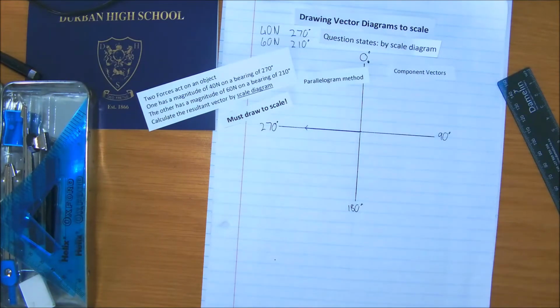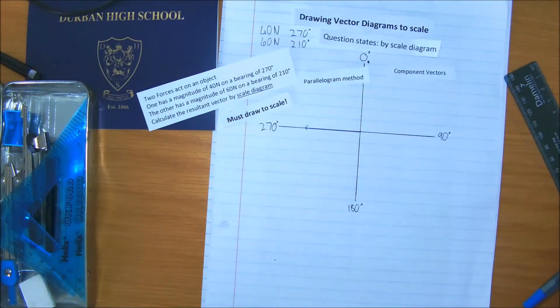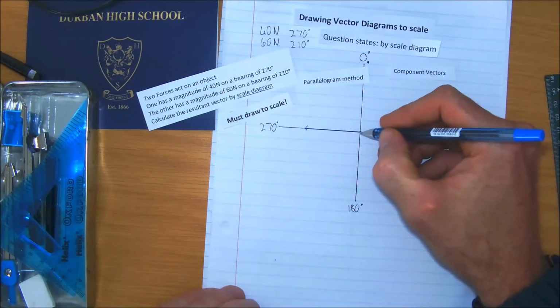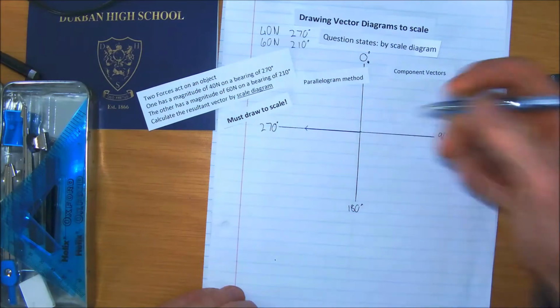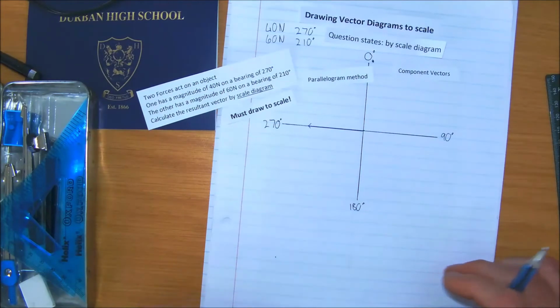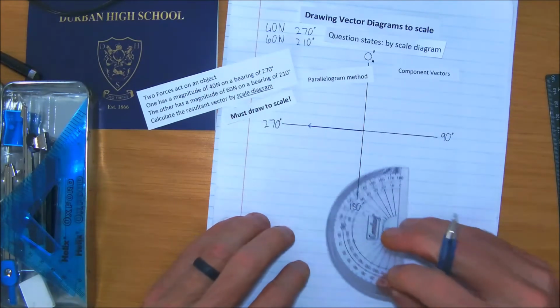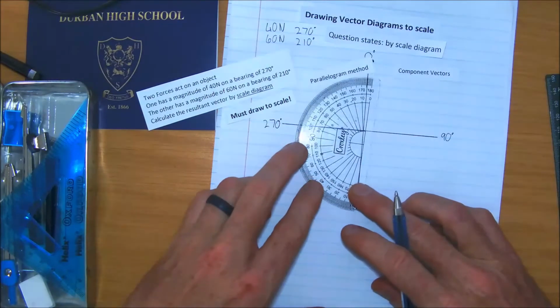first of all. Now, if we use the parallelogram method, we work off the same set of axes, so I can work off the same point to draw my second line, and that is a 60 Newton line on a bearing of 210 degrees.